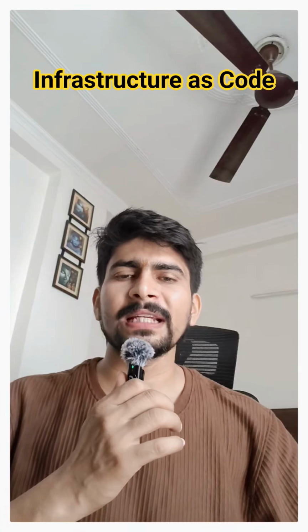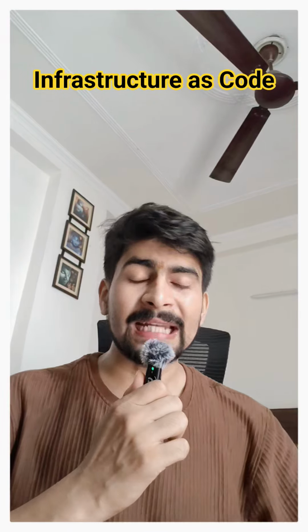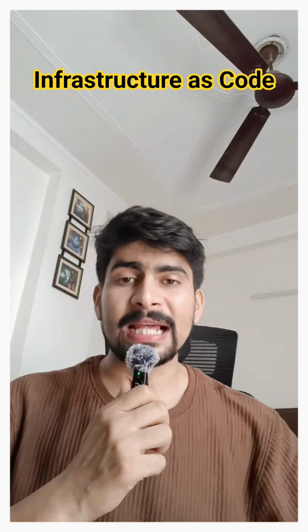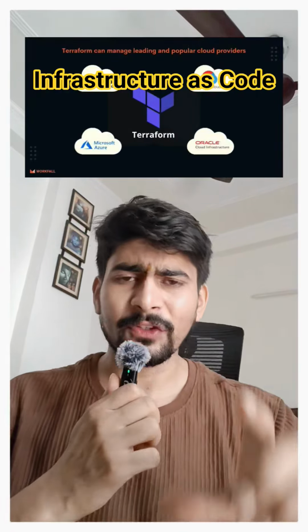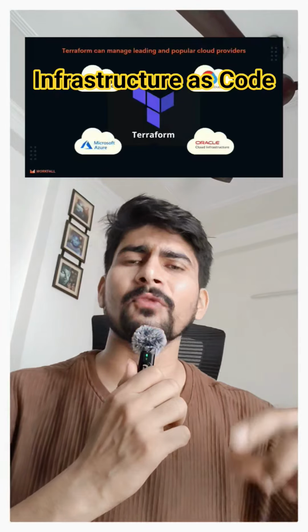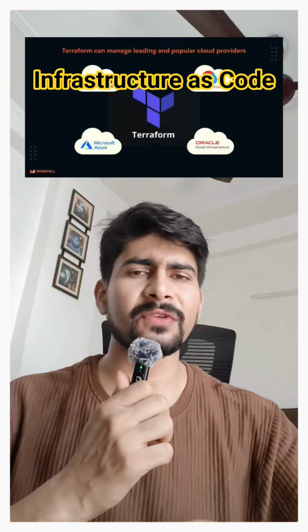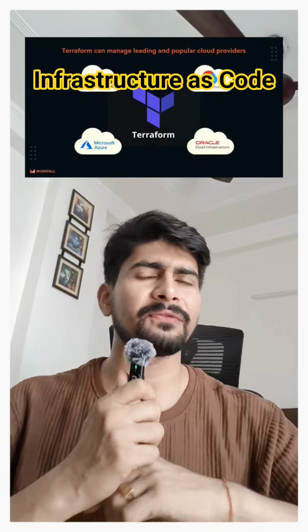So that's why you should apply this. And if all the services crash, you don't have to worry, because Terraform will apply the code to rebuild the infrastructure, and that is very efficient.